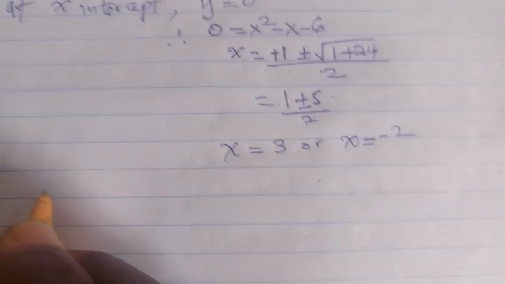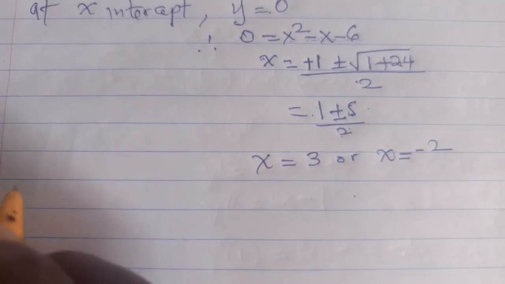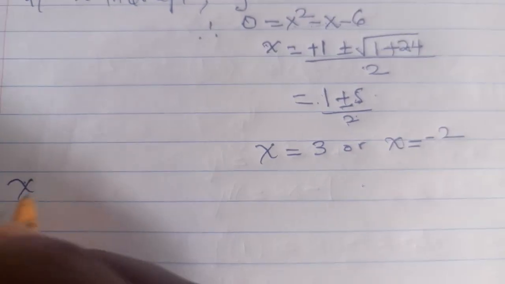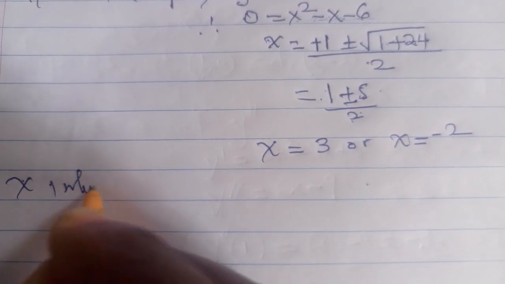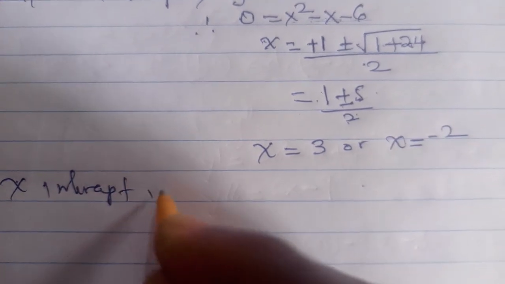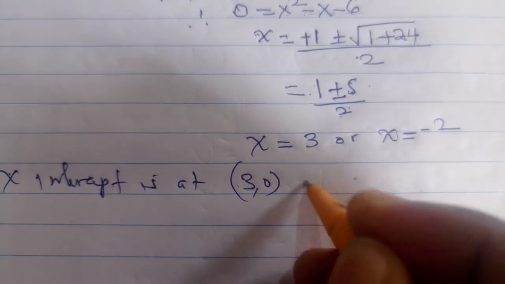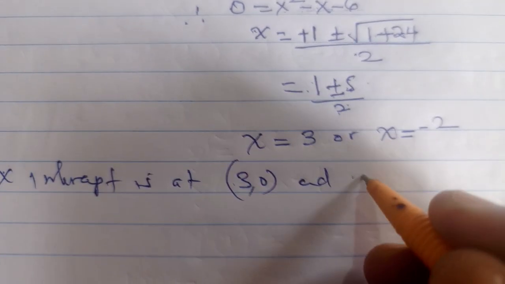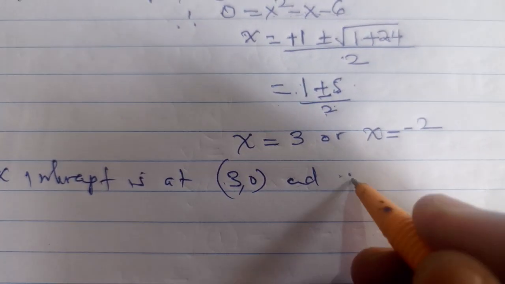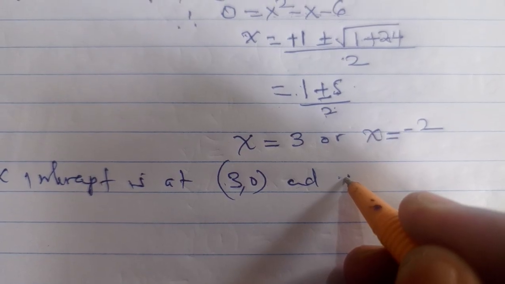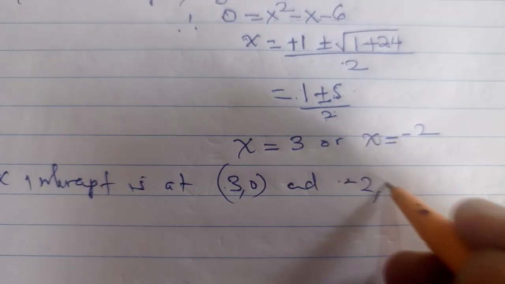In other words, the coordinates of the x-intercept is at 3, 0, and so the curve cuts the x-axis at 2 points, 3, 0 and negative 2, 0.